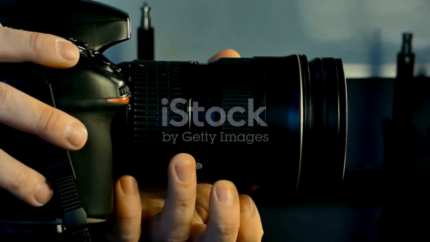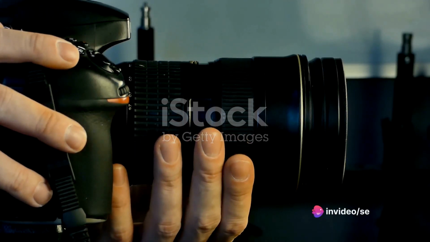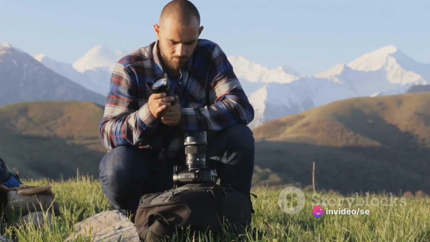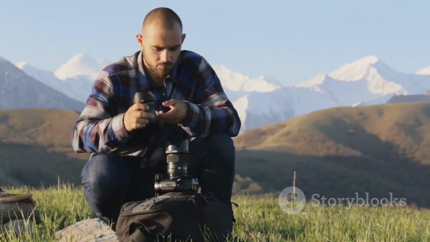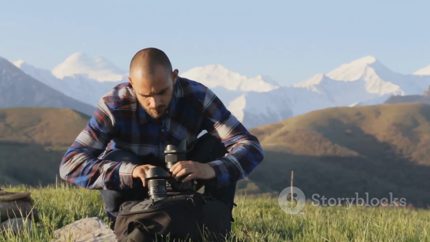But remember, it's not enough to just experiment. Practice is equally, if not more, important. The more you use your camera, the better you'll understand its capabilities and limitations. The more you compose shots, the better you'll get at identifying what works and what doesn't.